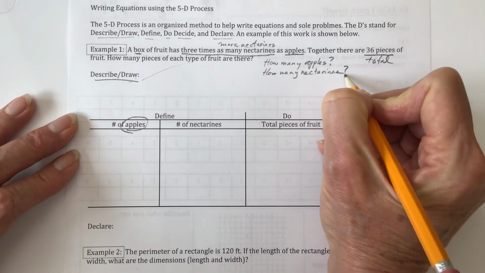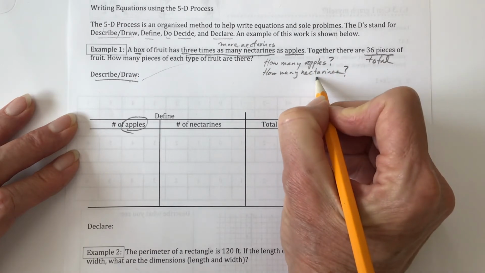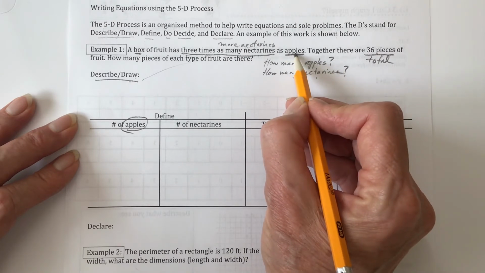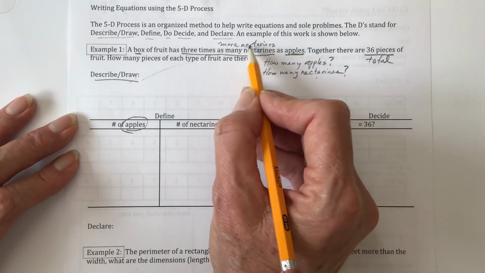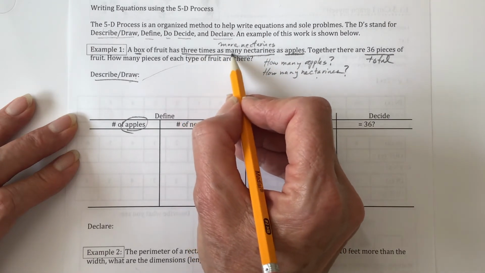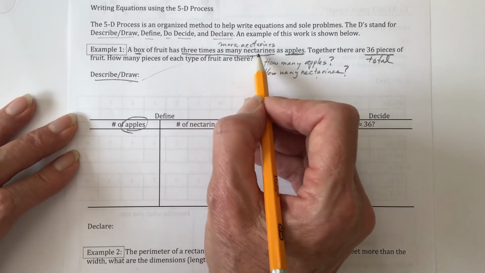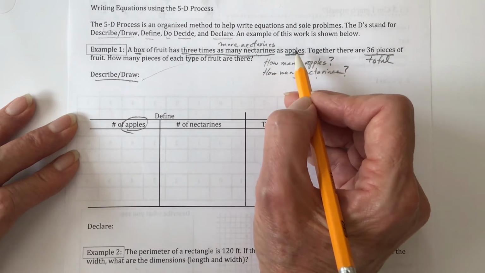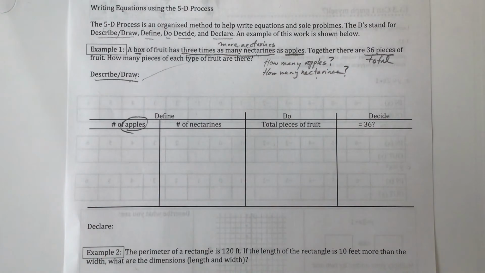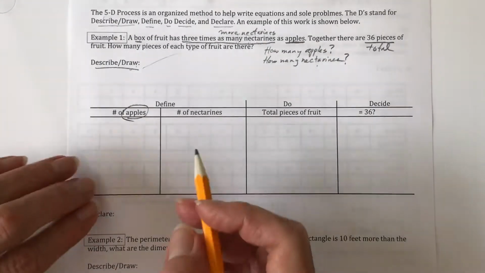So they want us to figure out how many apples and how many nectarines, but we really know nothing about how many apples. But when it comes to nectarines, we know there are 3 times as many nectarines as there are apples. So we know something about how many nectarines there are.